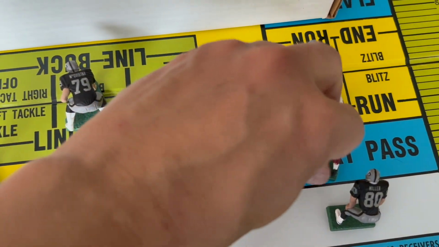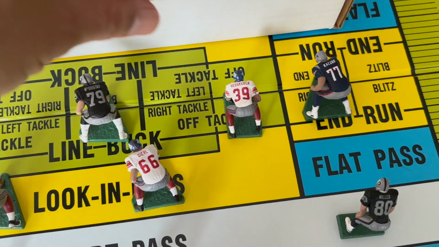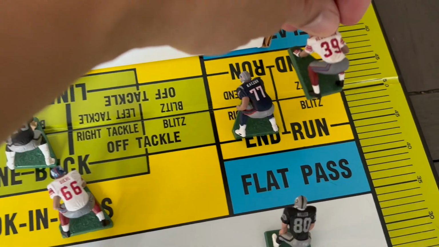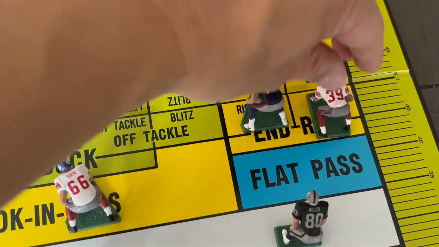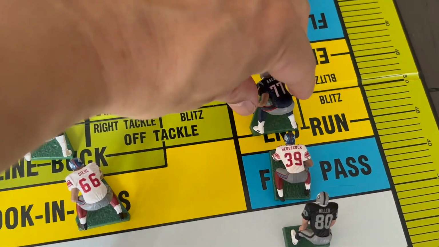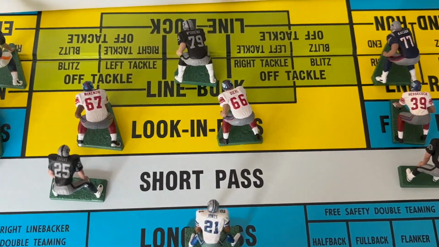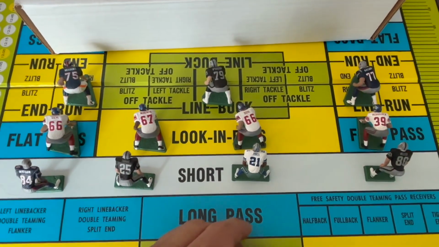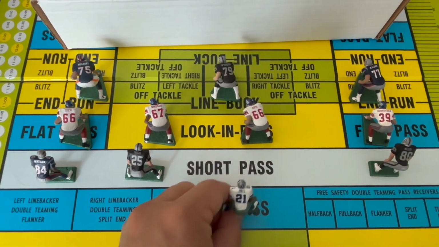And the right outside linebacker can move to the off tackle line buck zone, or to the end run zone. And the free safety, he can move just like he did in the 4-3 defense.